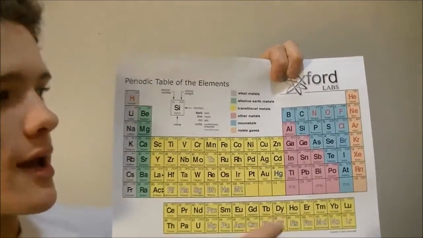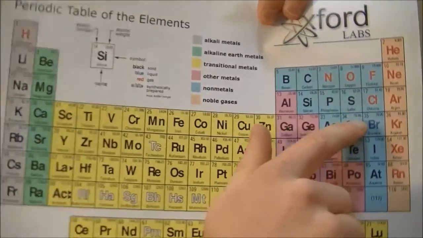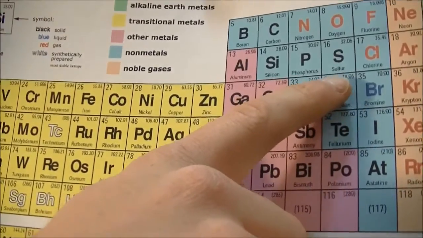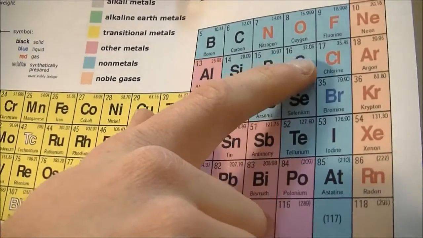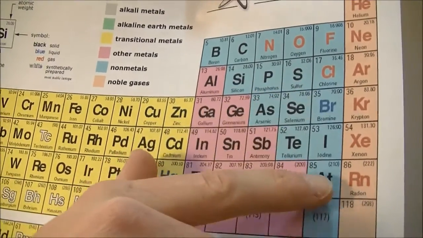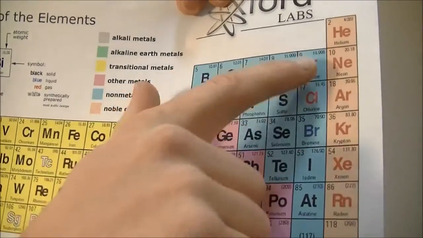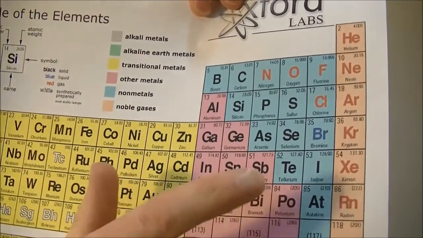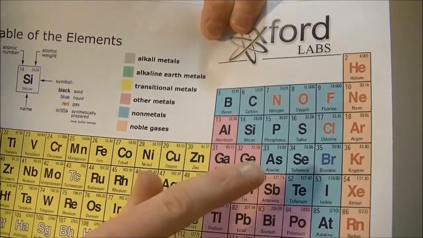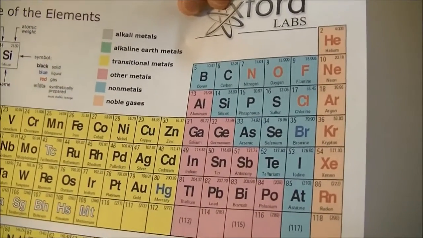Sulfur is located here on the periodic table, and as you can see, it's abbreviated with an S. Its atomic number is 16, its atomic weight is 32, and it is located in the non-metal section on the periodic table. Non-metal means that it does not conduct electricity, which sulfur does not.